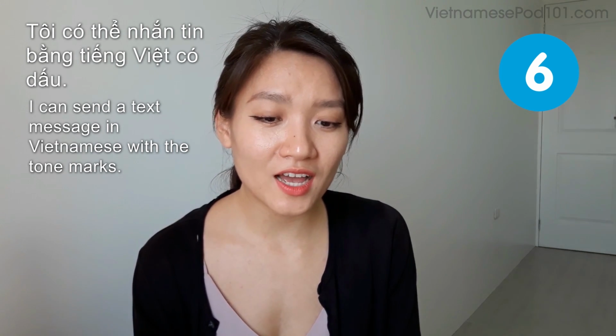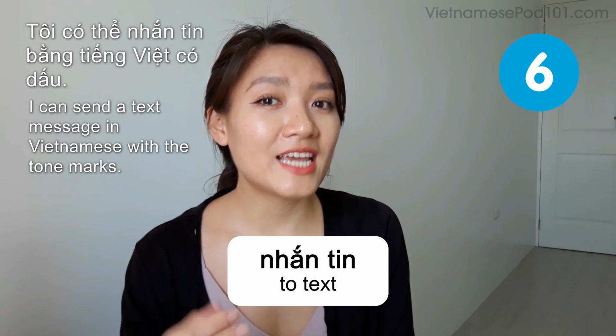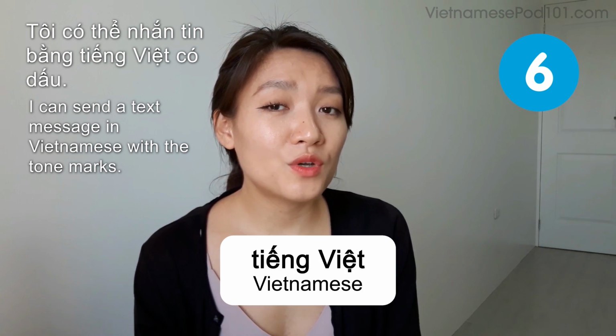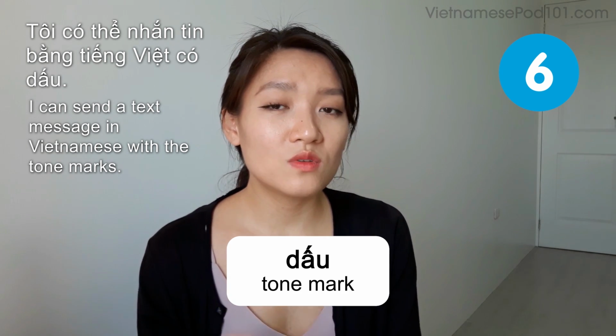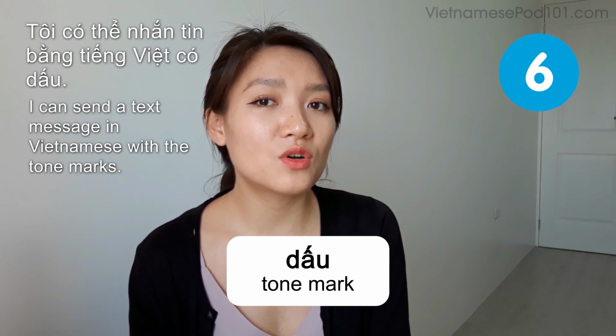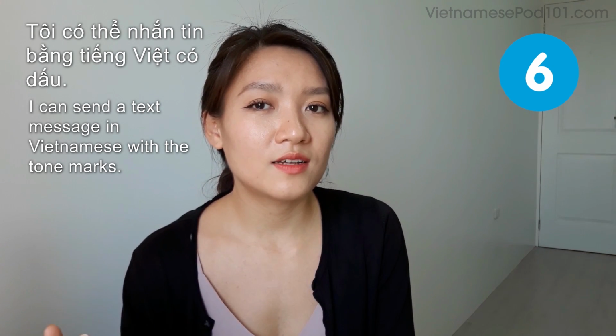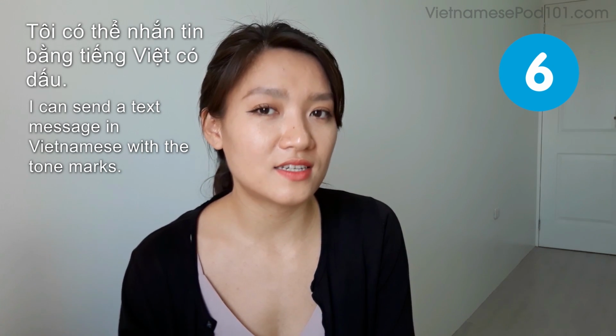Okay, so here nhắn tin is texting. Nhắn tin. Tiếng Việt is of course Vietnamese, and có dấu. Dấu here is the tone mark, the one that we have in Vietnamese, that also decides the accent of Vietnamese.